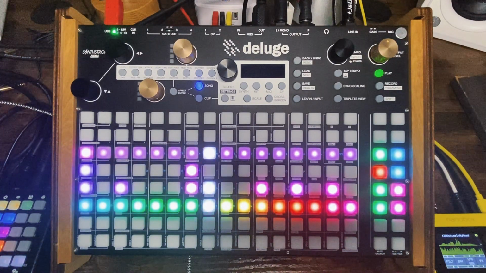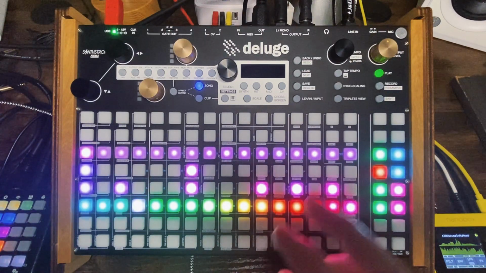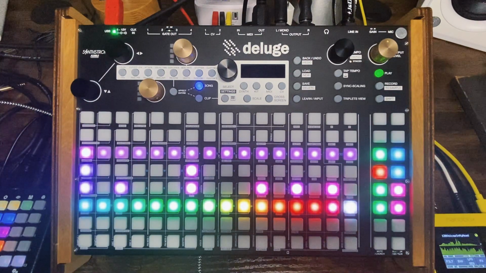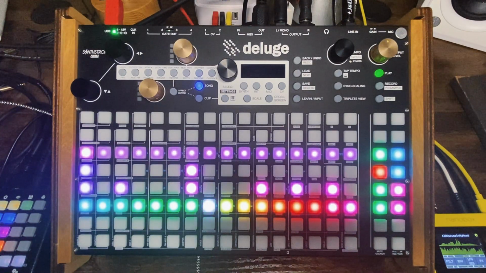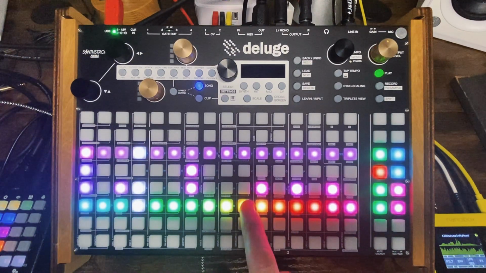I mean, if that's the Deluge sound, sign me up, baby. This sounds awesome, I think. It sounds lush. It sounds beautiful. I mean, here, compare and contrast.